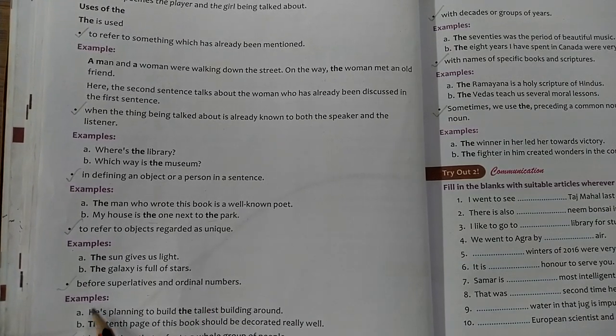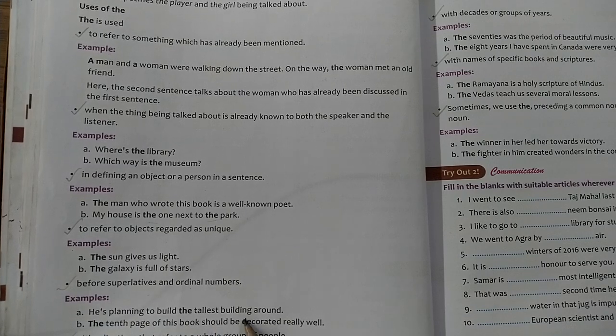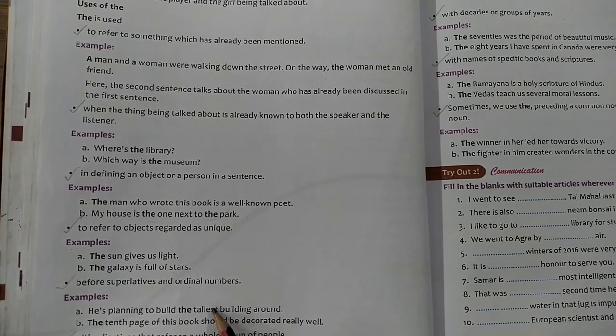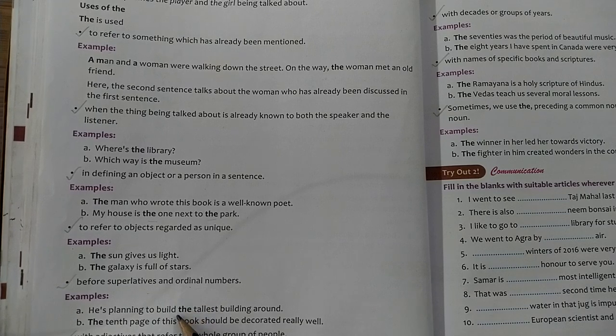First, second, third, fourth, fifth, these are ordinal numbers. So before these also we use the definite article the. For example, he is planning to build the tallest building around. Now tallest is a superlative, so we use the definite article the before tallest.